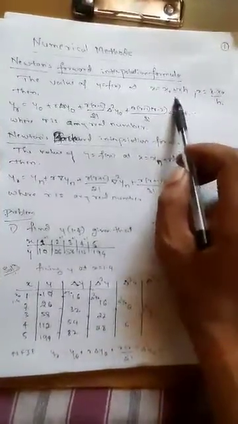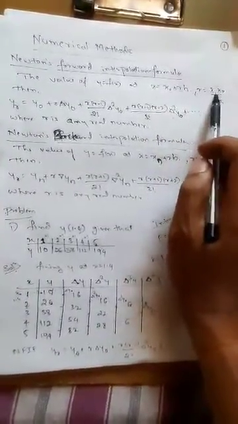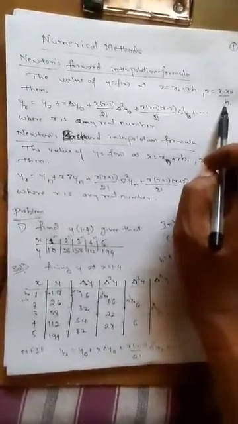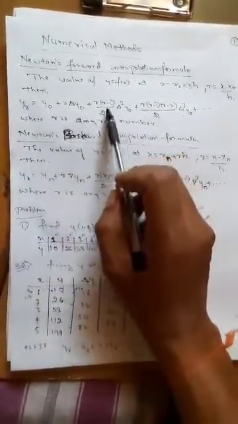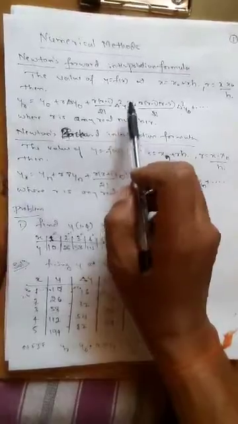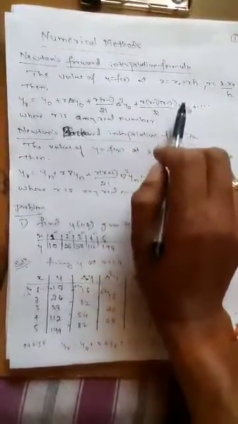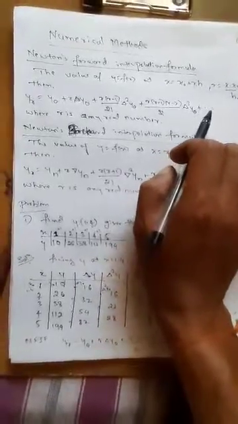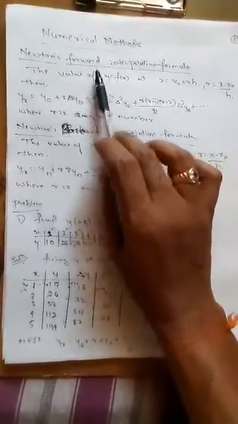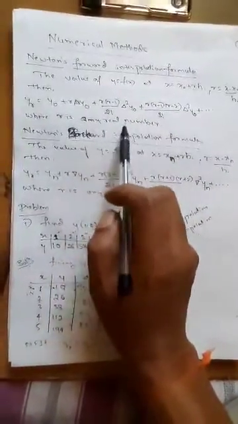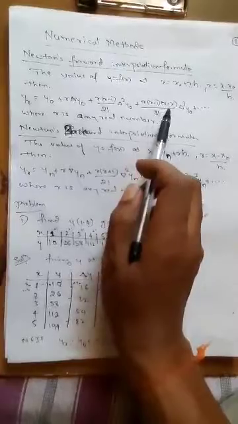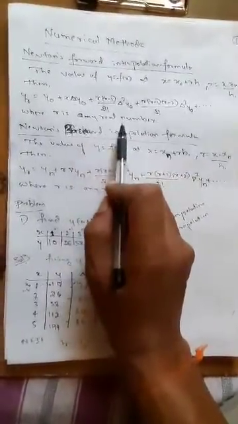From this we separate r, so r is equal to x minus x naught divided by h. Then y r is equal to y naught plus r into delta y naught plus r into (r minus 1) by 2 factorial into delta square y naught plus r into (r minus 1) into (r minus 2) divided by 3 factorial into delta cube y naught plus so on. This is the Newton forward interpolation formula, where r is any real number.